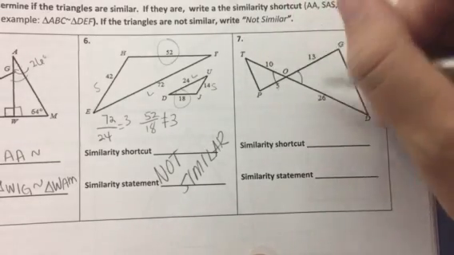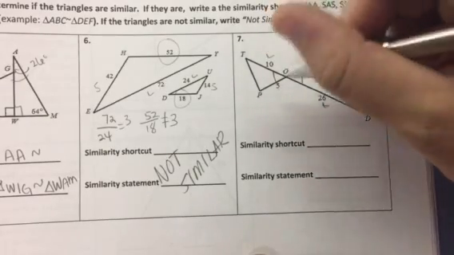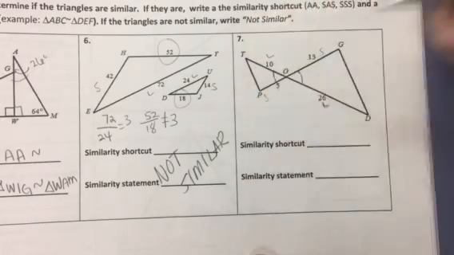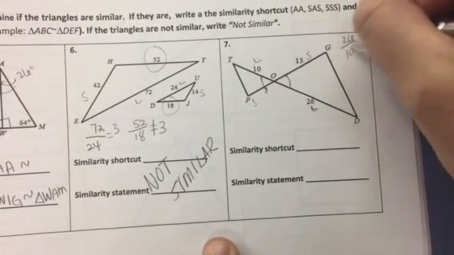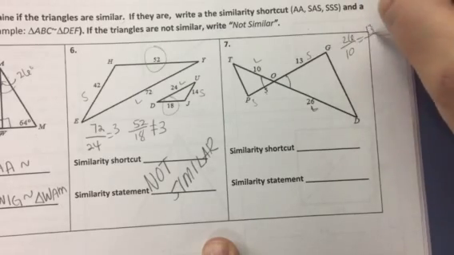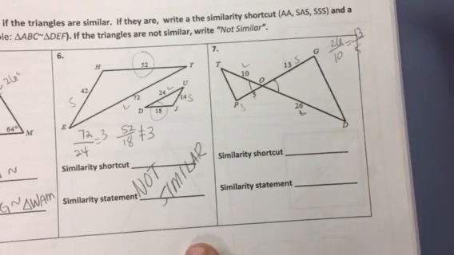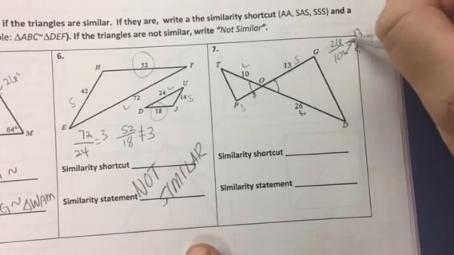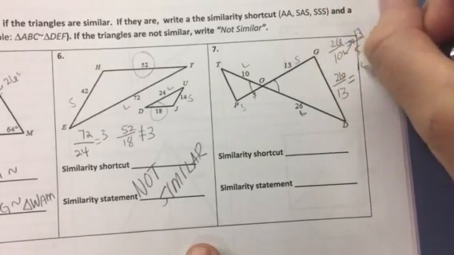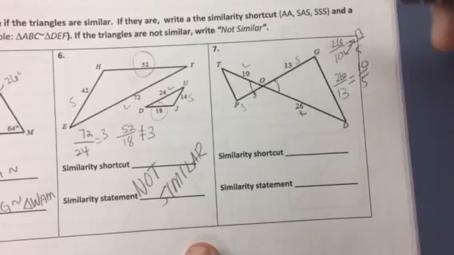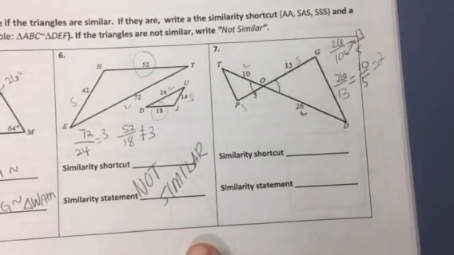So I want to look at my biggest side on this one, which is 26, and my largest side on this one is 10. My smaller side is 13, my smaller side is 5. So the question is, does the ratio 26 to 10 equal 13 to 5? And another way of writing that, remember, we can switch our means or our extremes. So with the cross means product, I could rewrite this as 26 over 13, and is that equal to 10 over 5? It's easier to look at it this way because we know 26 over 13 and 10 over 5 are both equal to 2. So we know that they're equal.